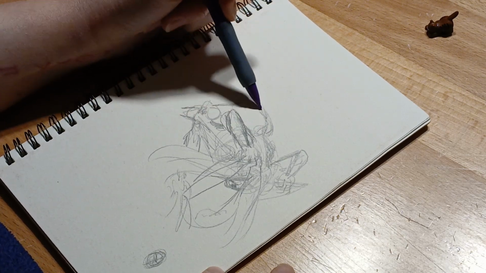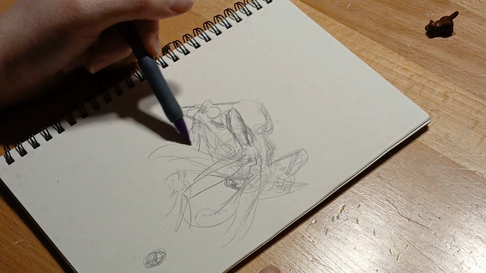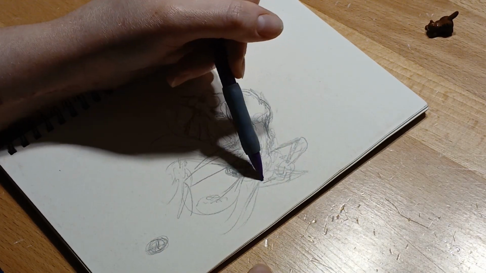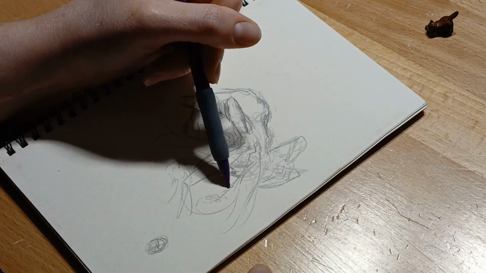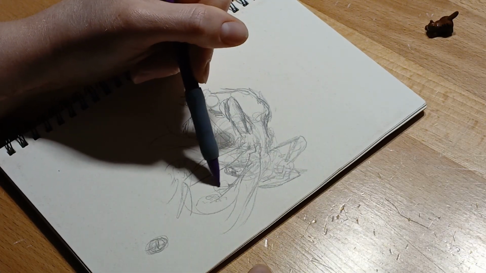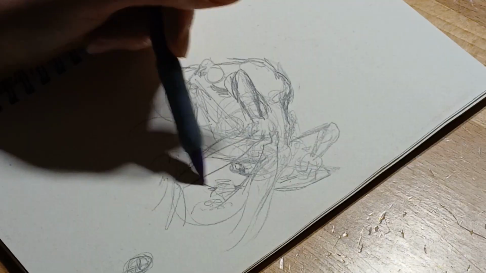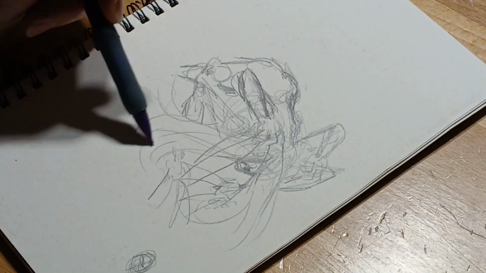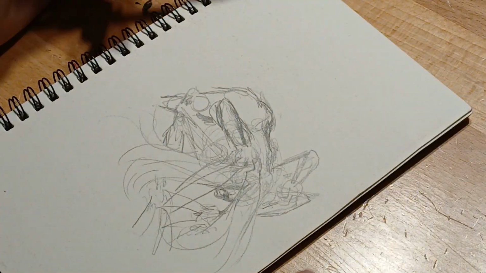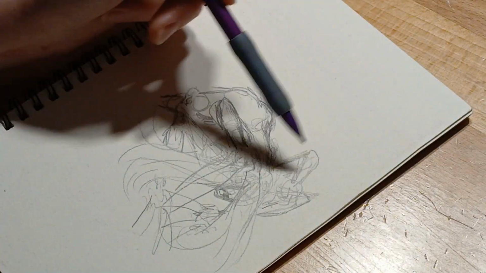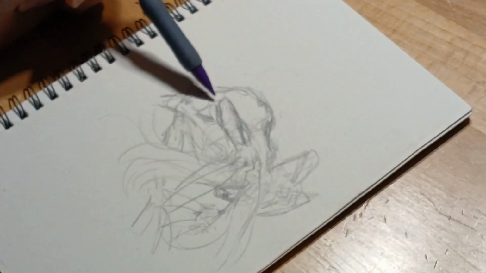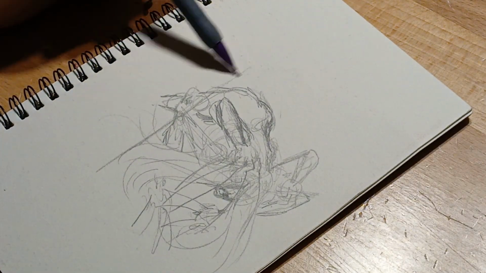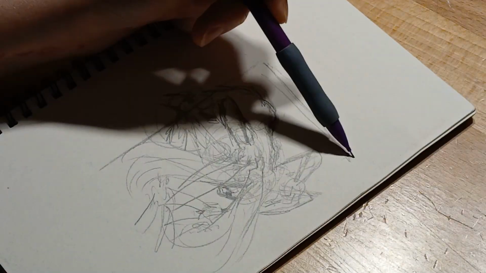Probably be cut off about right there. Probably about there. Okay, we also have to think about how I want to frame this roughly. Thinking maybe zooming it in a little bit more than I traditionally would.